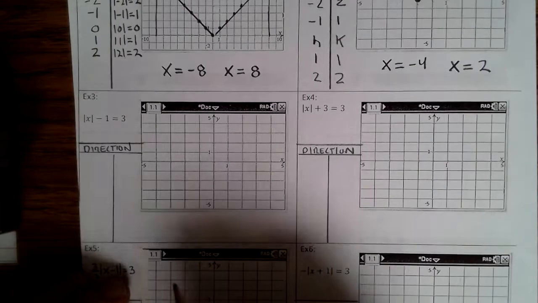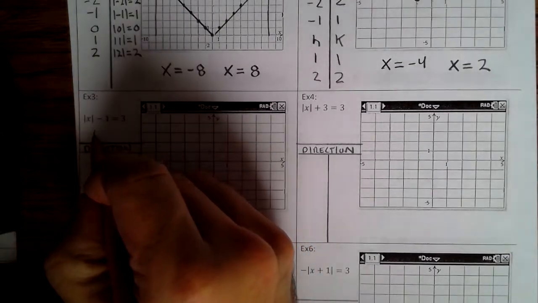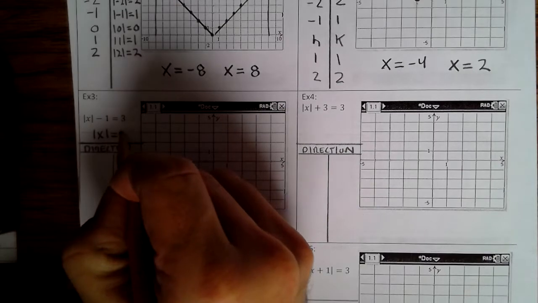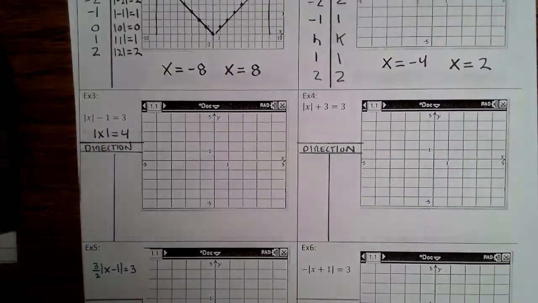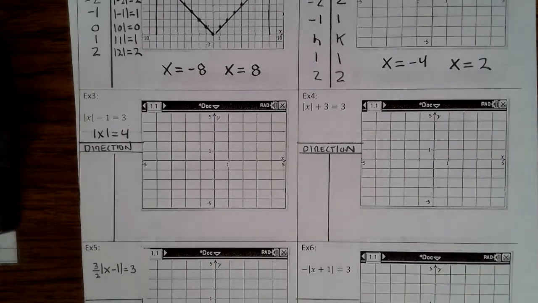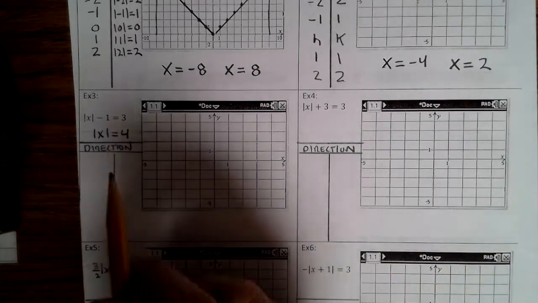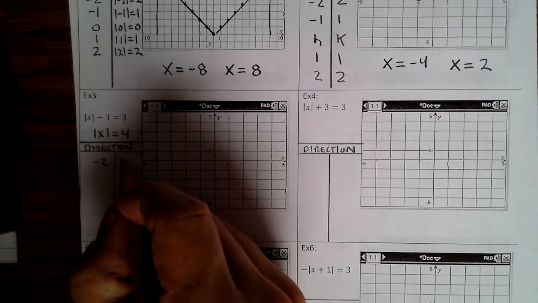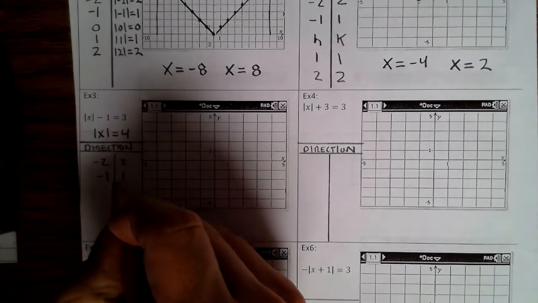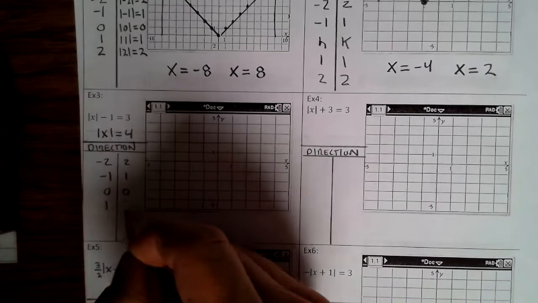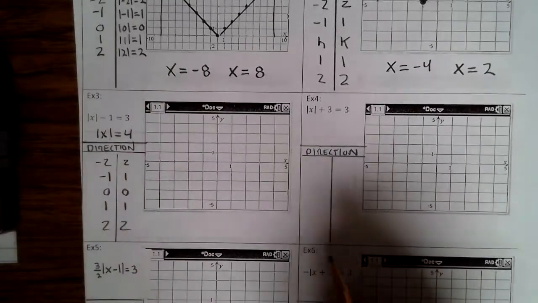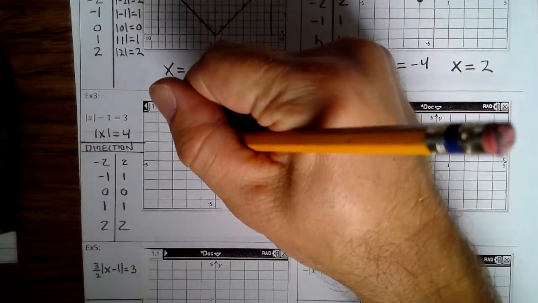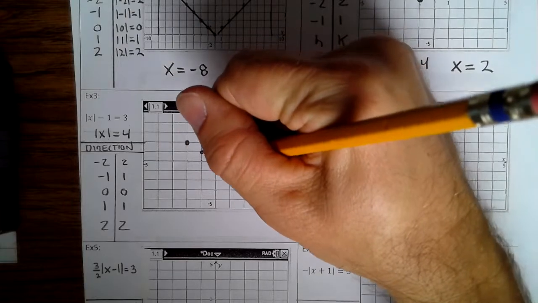All right, we need to isolate the absolute value. So we need to add 1 to both sides, so the absolute value of x equals 4. And the absolute value is isolated, so now we're going to graph the left side. Well, that's just the parent function, so we know the points are negative 2, 2, negative 1, 1, 0, 0, 1, 1, 2, 2. So we go left 2, up 2, left 1, up 1, 0, 0.